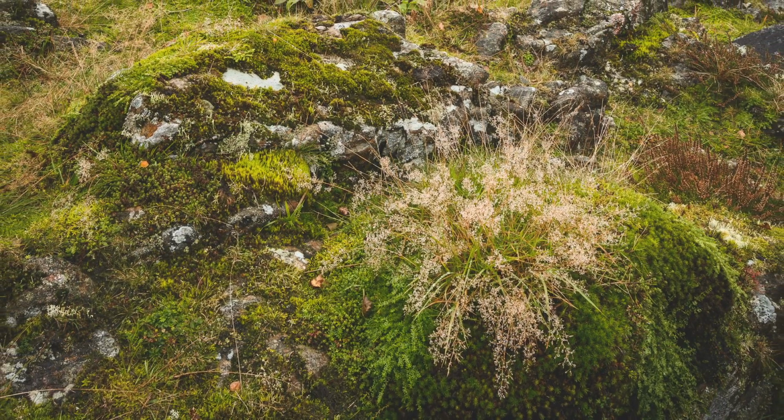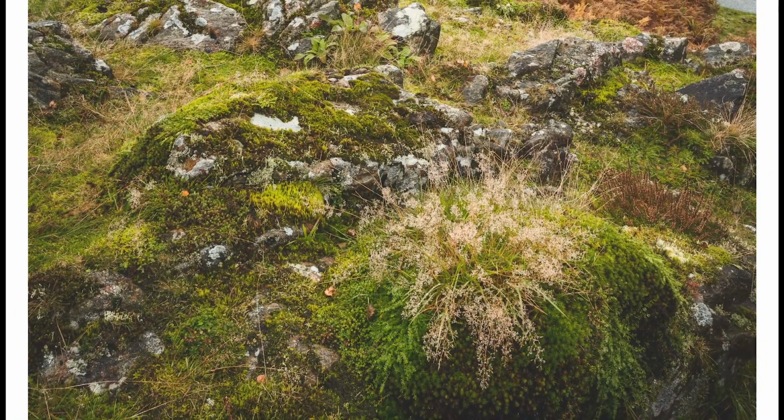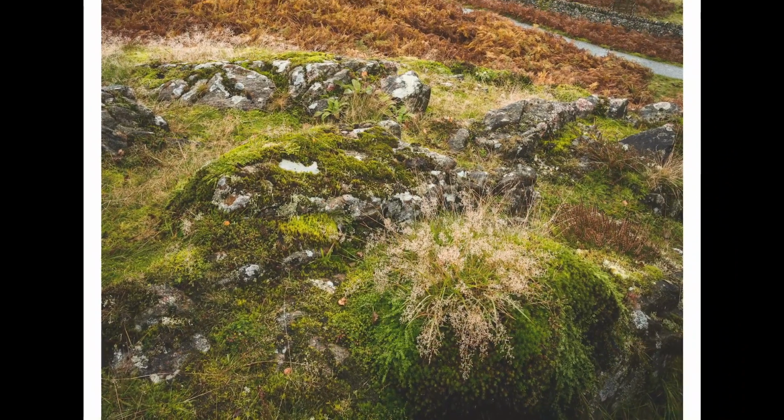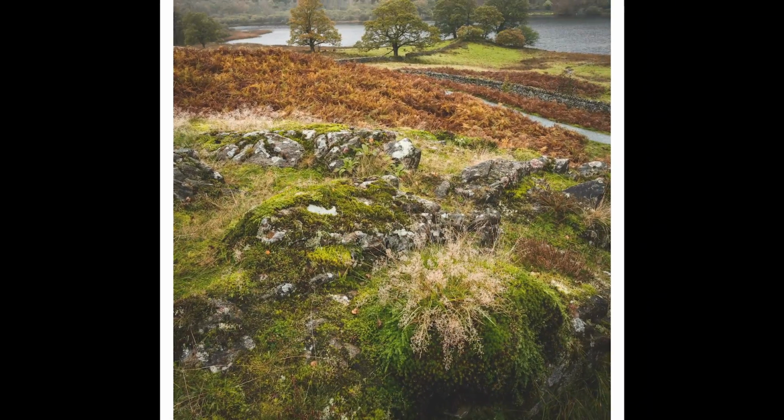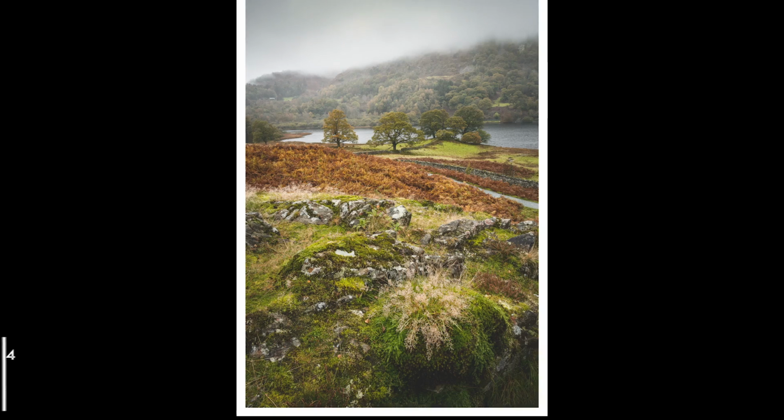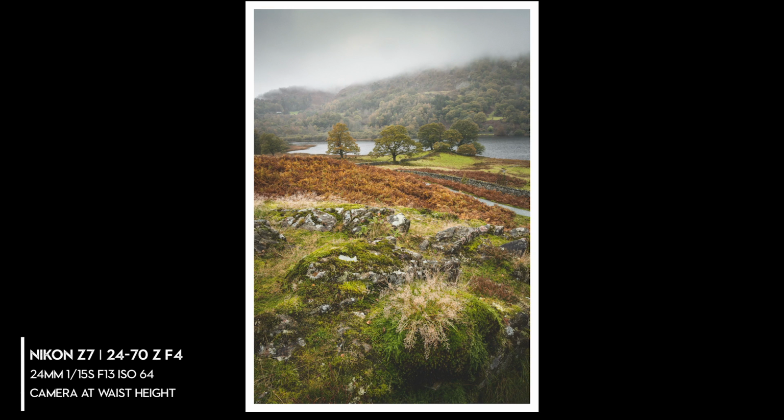You can see I've got another one here from the Lake District where the foreground was just these sort of grasses that had this dew on it. And that works quite well. It leads through from the foreground to the distant trees and the hills in the mist in the background.